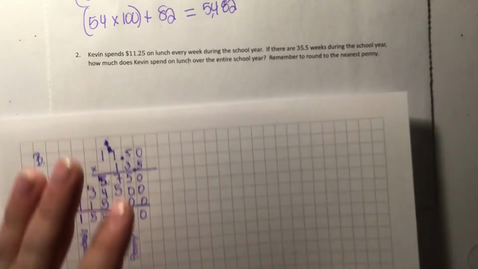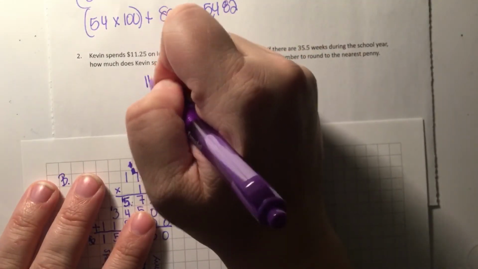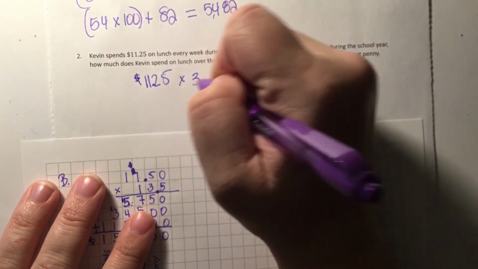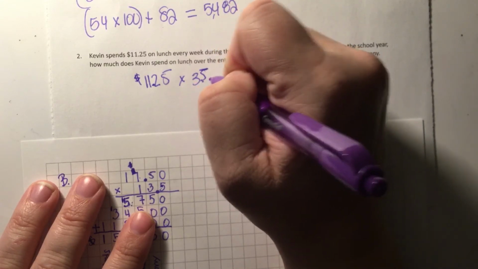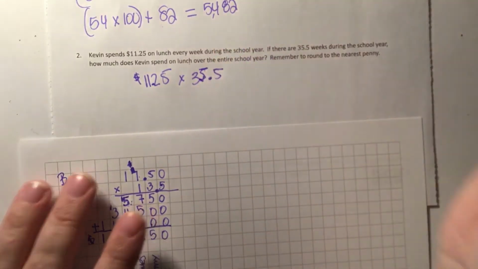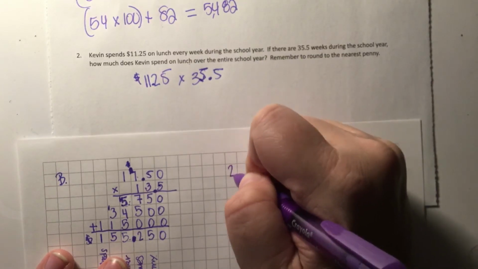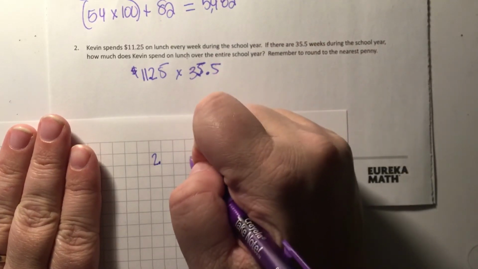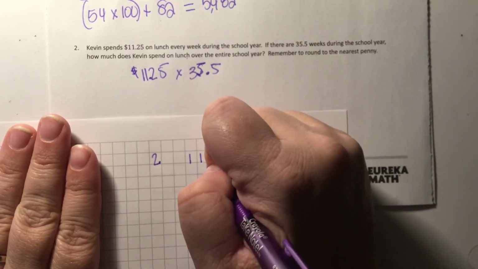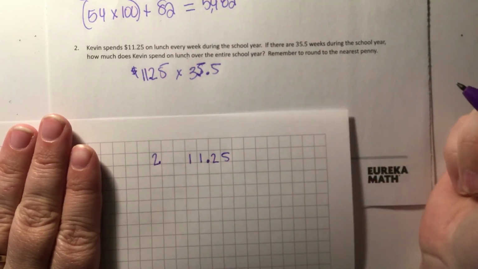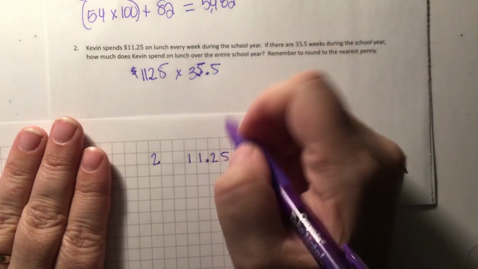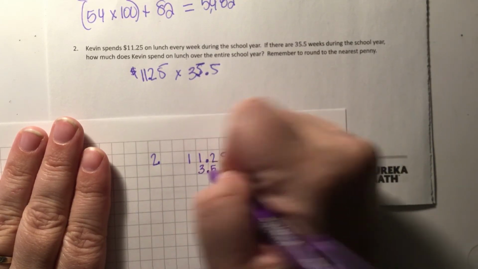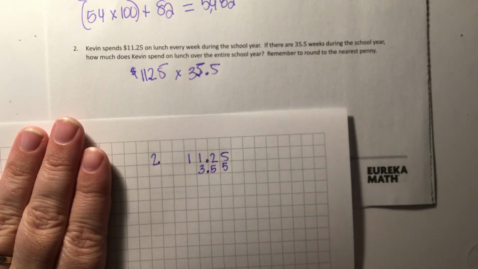Okay, so graph paper, guys. $11.25, obviously, right? Money, multiply by 35.5. Oof, handwriting's getting bad. Okay, here we go. So this is number 2, right? Okay, let's write it out. Ignore B. So we have 11.25. Honestly, if the decimals mess you up, put them in afterwards. You don't have to put them in now. Yes, I go backwards when I'm doing the bottom row. So I line everything up.